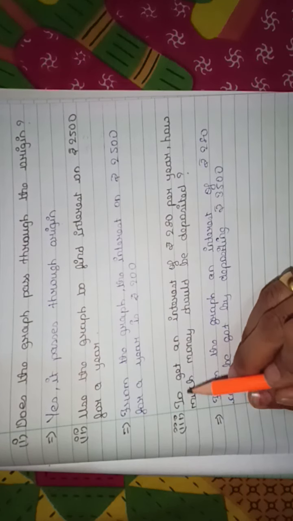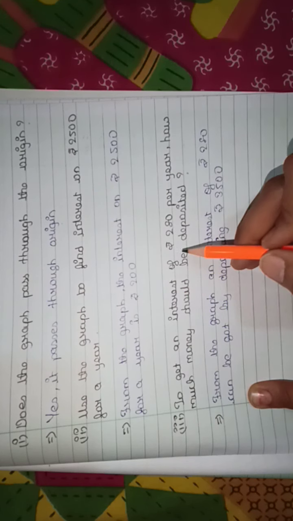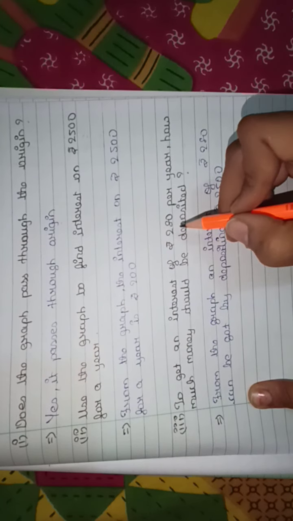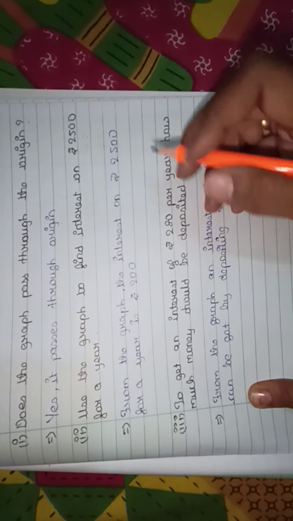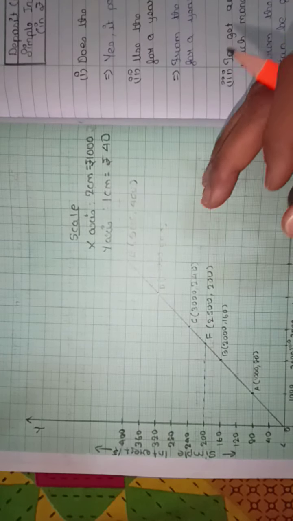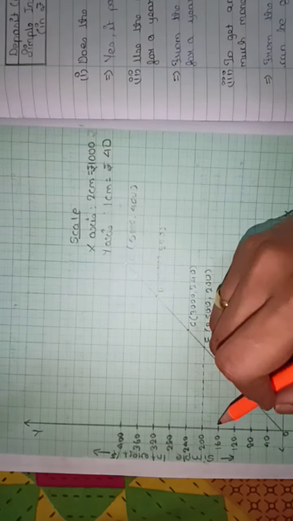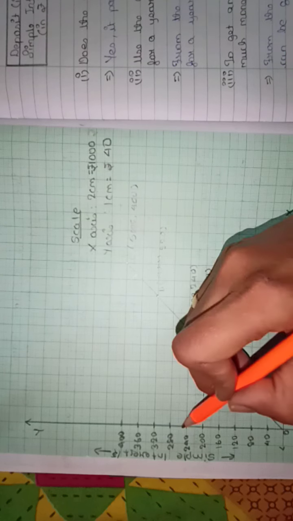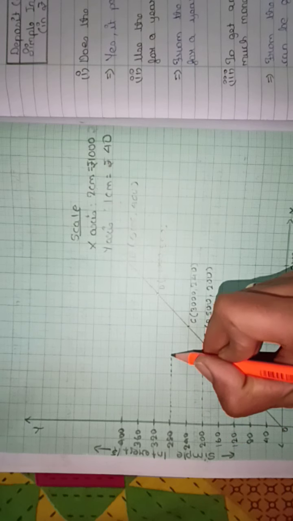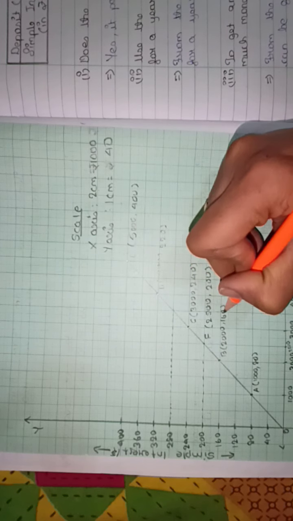Now third is, to get an interest of rupees 280 per year, how much money should be deposited? Now the interest is given to us, so the money deposited we have to find out. What is the interest here? 280. Let's find out from the graph how much money deposit is to be paid. So 280 is the simple interest, so it will be on the y-axis. First we will find out 280 on the y-axis. That will be here. Now we have to move to the linear line graph that we have drawn to find out the deposit. So here it is coming. So we will move on to the x-axis.